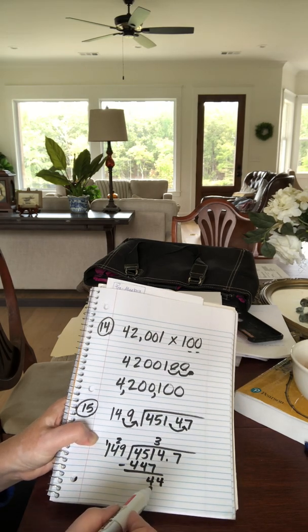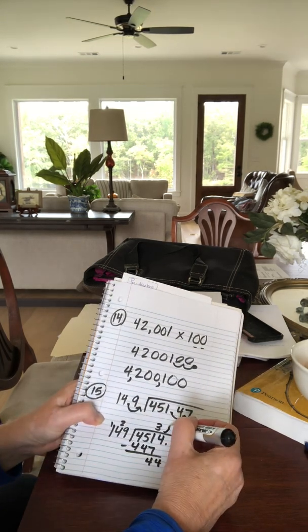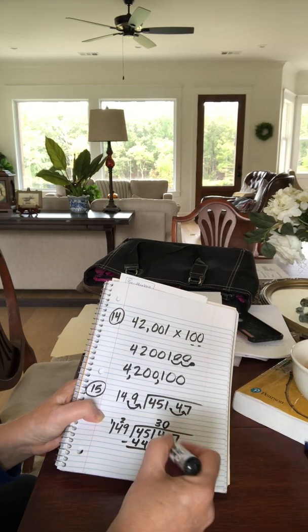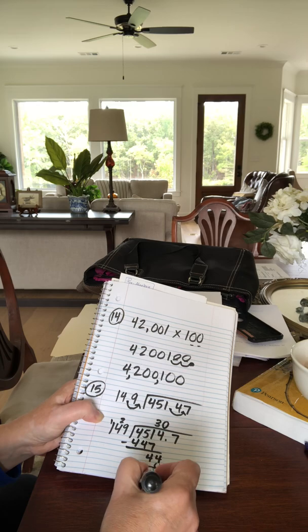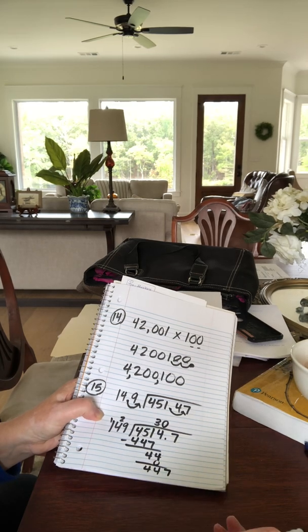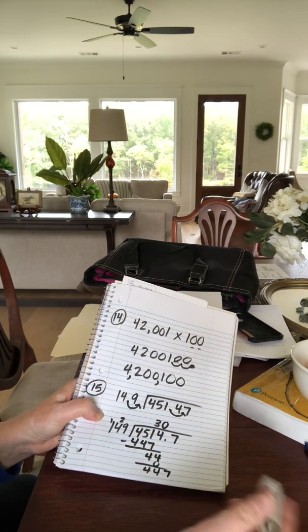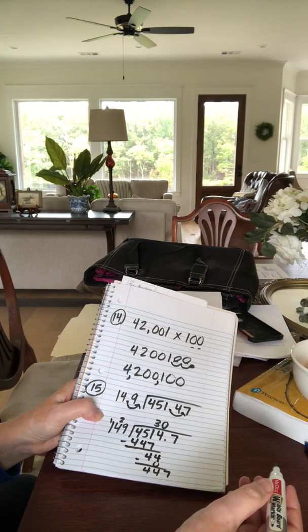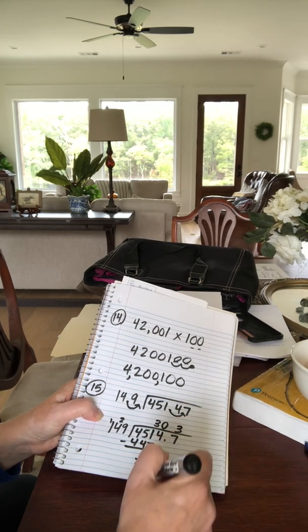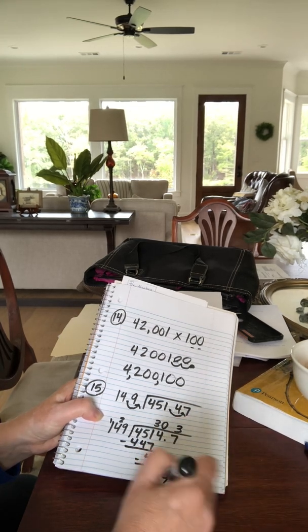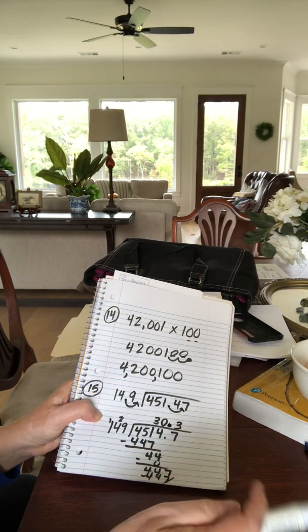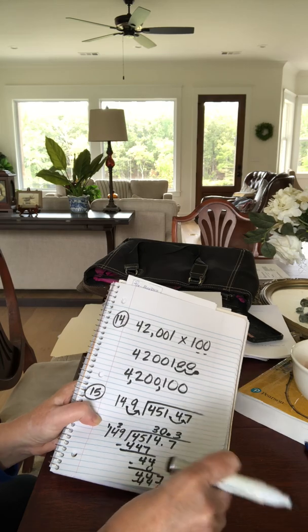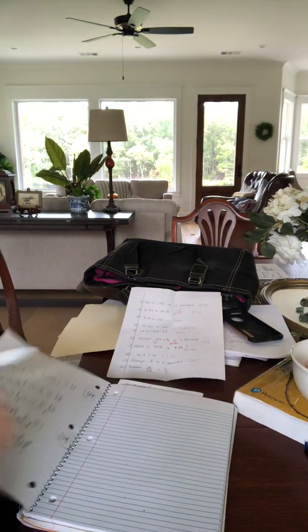149 will not go into 44, so you have to put a 0 there. 0 times 149 is 0, and you get 44 when you subtract and bring down the 7. And we already know that'll go 3 times. So your remainder is 0. What do I do with the decimal? Bring it straight up. So 30.3 is the answer to 15.